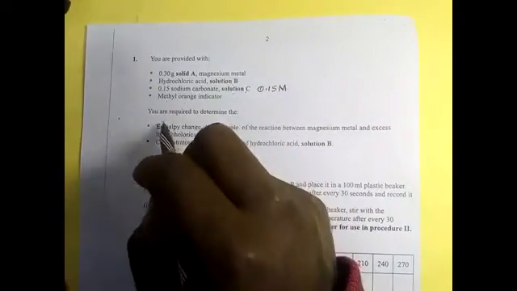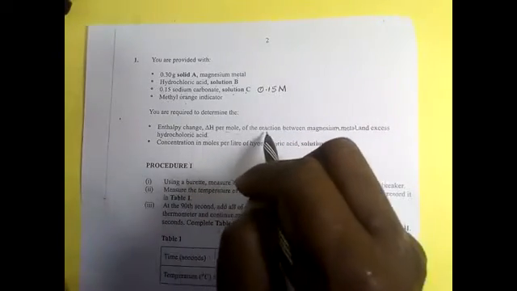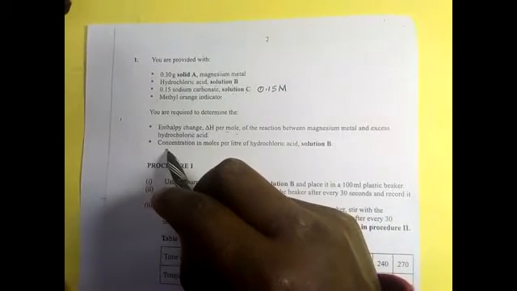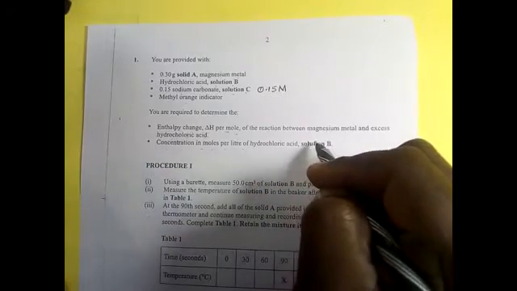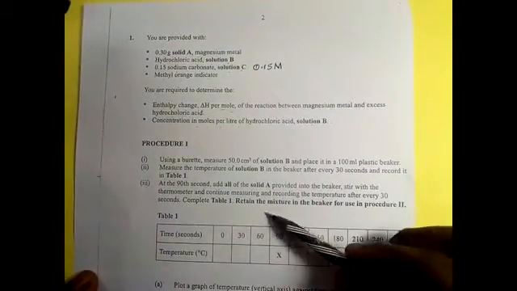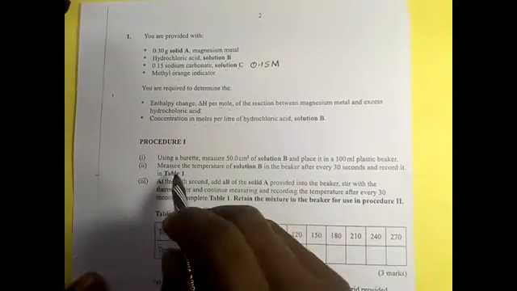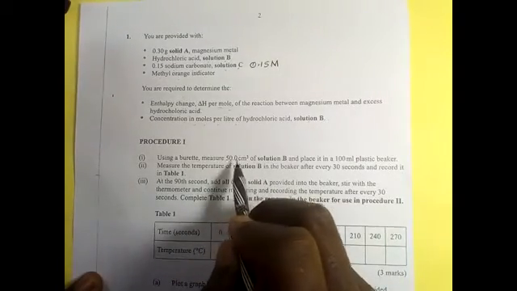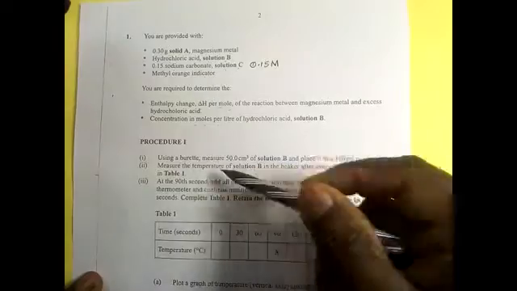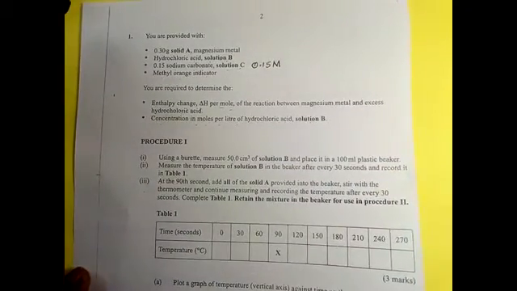What are you supposed to do? You are required to determine the enthalpy change per mole of the reaction between magnesium metal and excess hydrochloric acid, and then calculate the concentration in moles per liter of hydrochloric acid, solution B. One thing you need to know from here is that the solution B that was used was 50, but now we are not going to do procedure 1. We want to go to titration first.